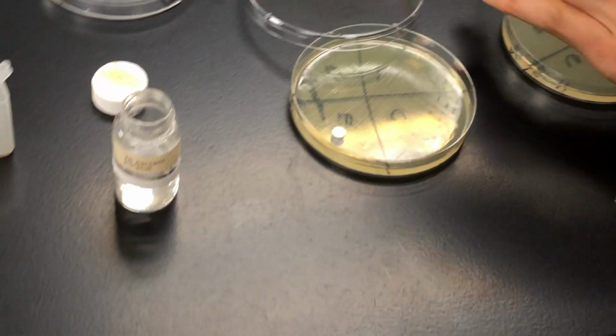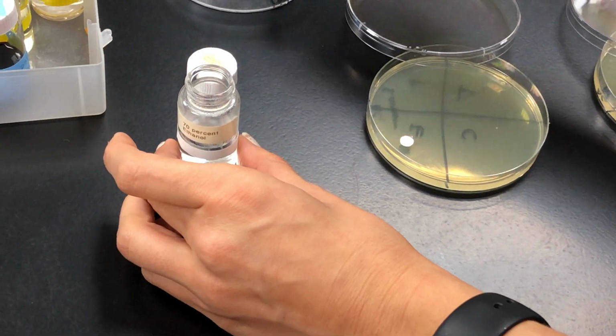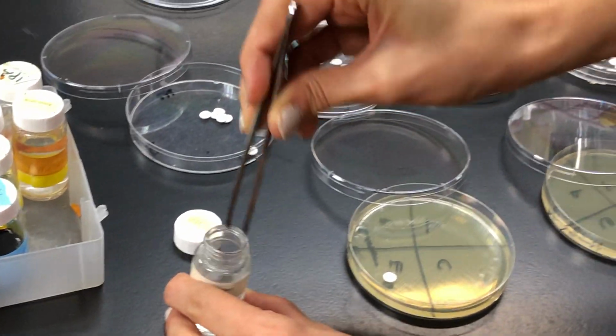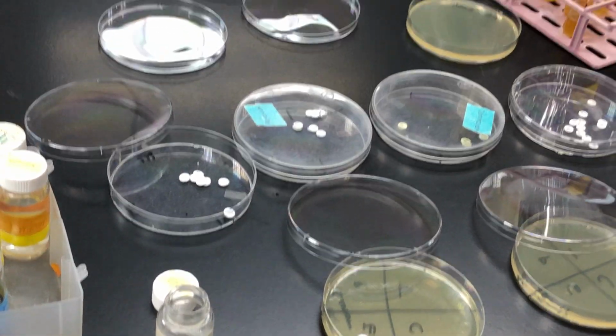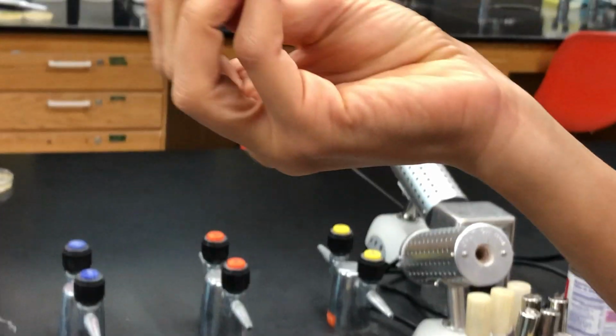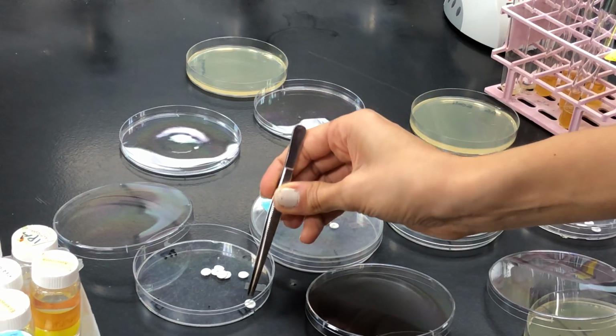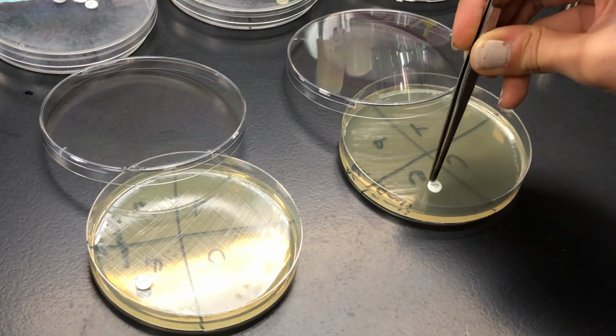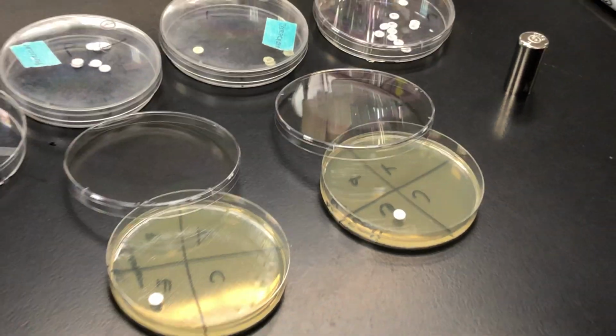Super easy. The same thing, because I touched the agar, let the ethanol evaporate for 5 seconds. Grab another erythromycin and put it here. That's it.